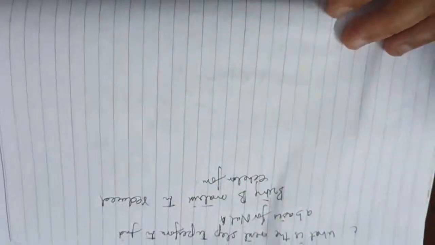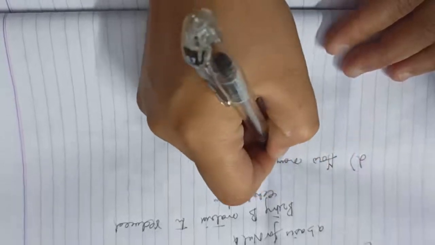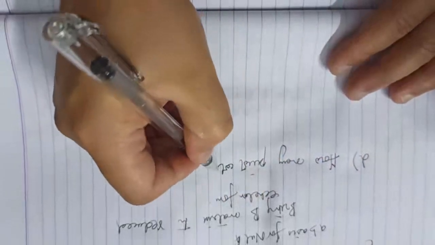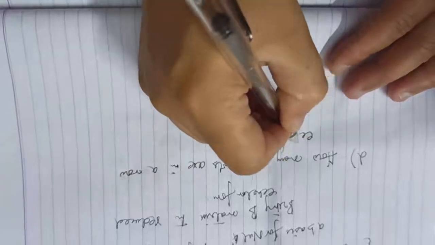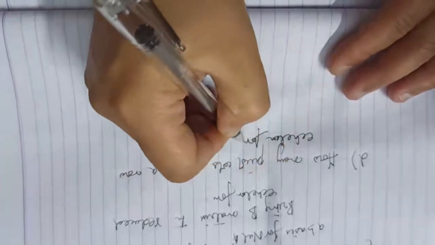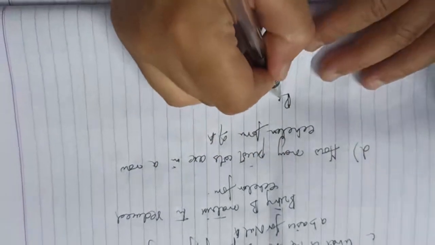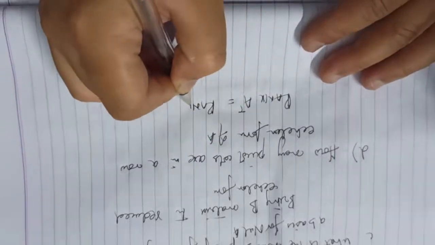Okay. And the last question is: how many pivot columns are in the row echelon form of A transpose? So because you know that the rank of A transpose is the rank of A, right?